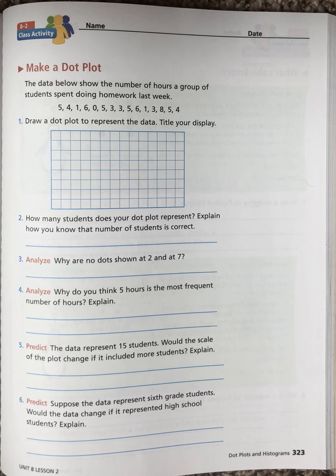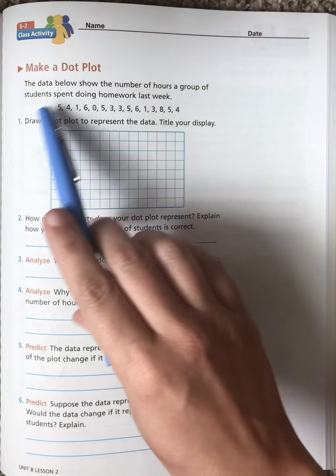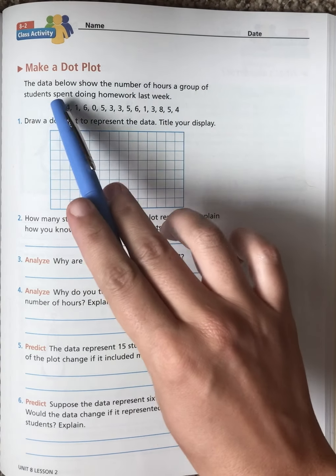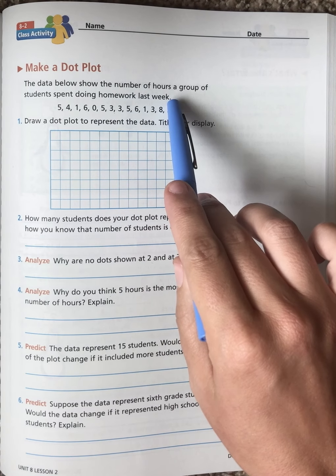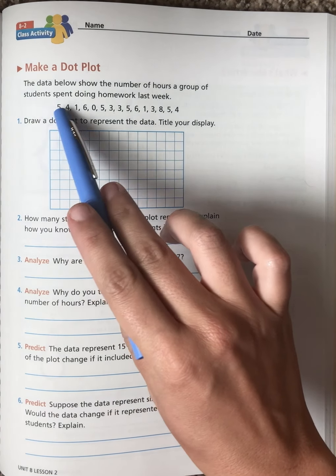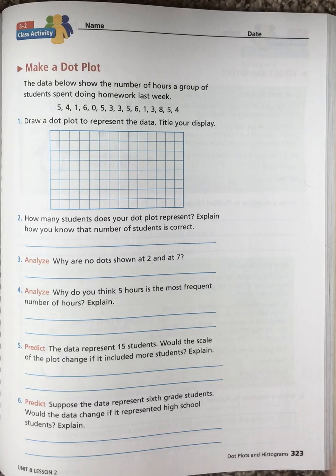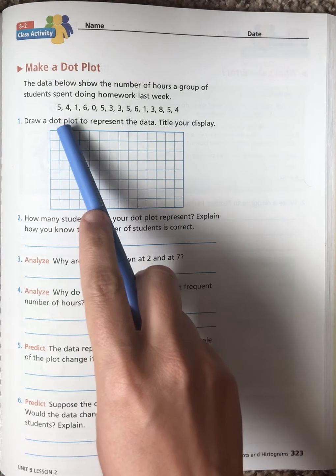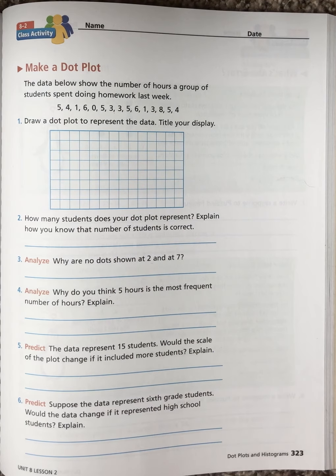We are continuing our chat about data today. The lesson today is going to be about dot plots and something called histograms. So we are looking at more types of graphs. This first page says the data below shows the number of hours a group of students spent doing homework last week. Here's all the hours of homework that they did. It says draw a dot plot to represent the data.